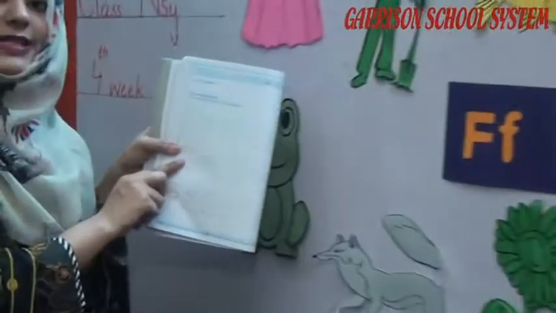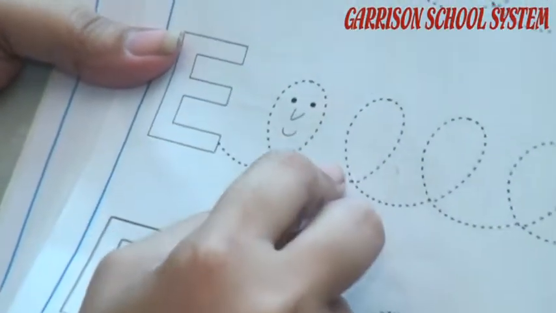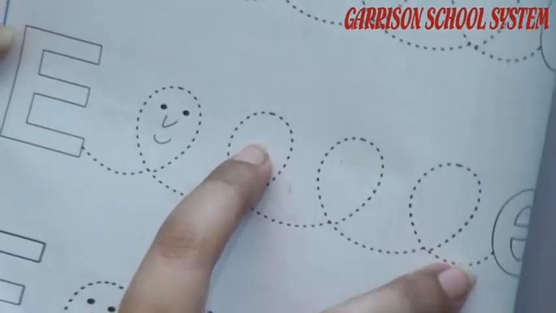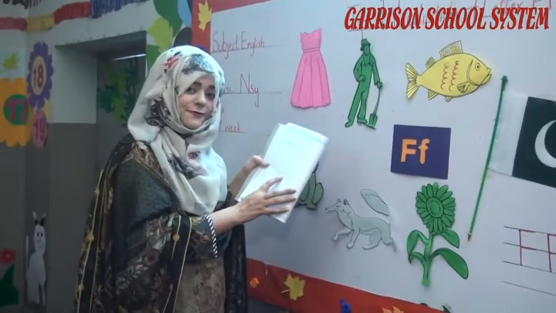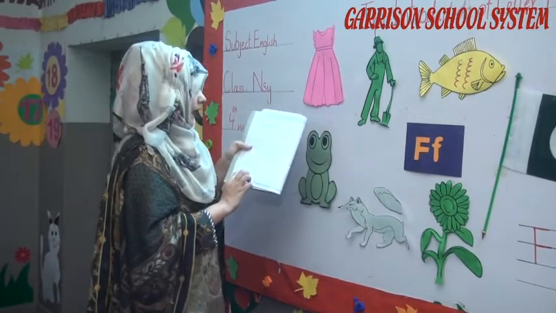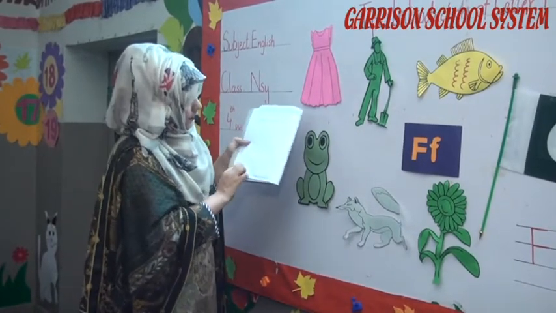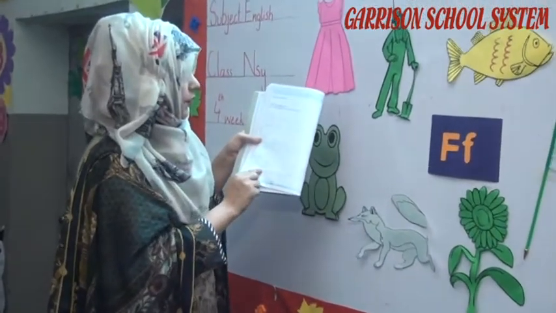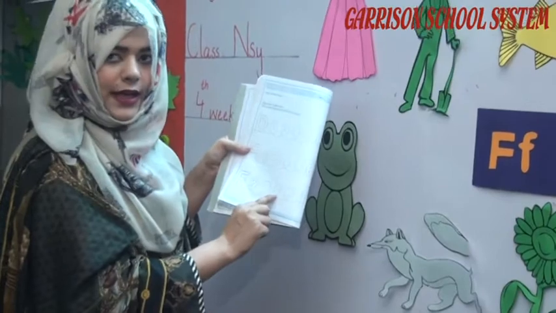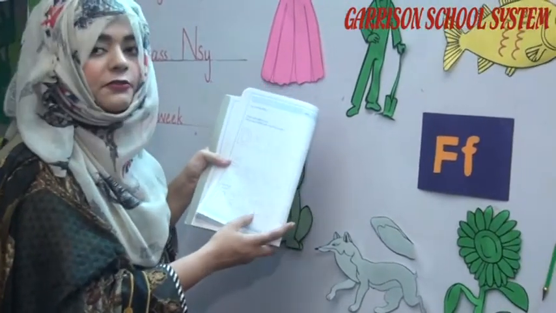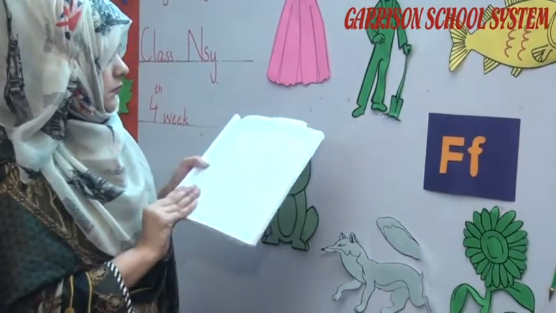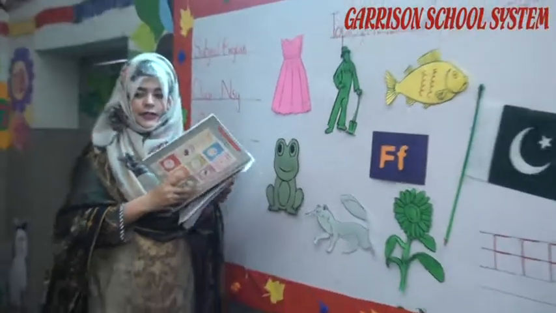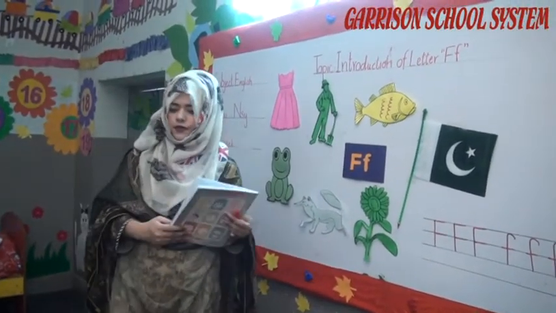Then you are doing the same activity, E till E. You are going to follow the dotted lines and then you are going to make the funny faces like you make in your class. Cute little funny faces over here. F. You are going from this F to this F, and then you are going to follow these dotted lines and fill them up with the funny faces. That's it from your book, English book.